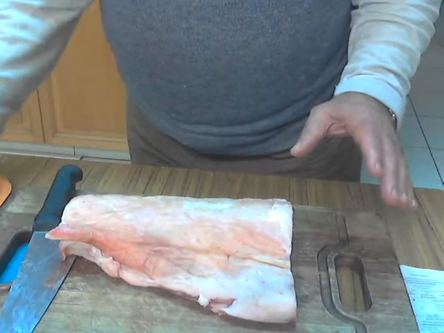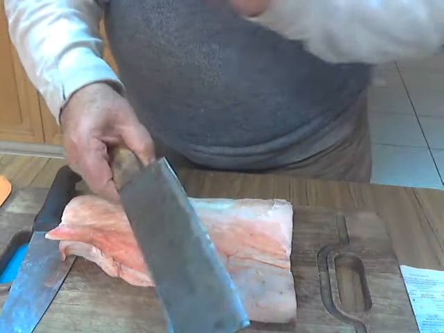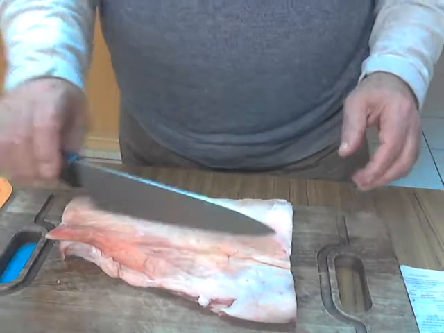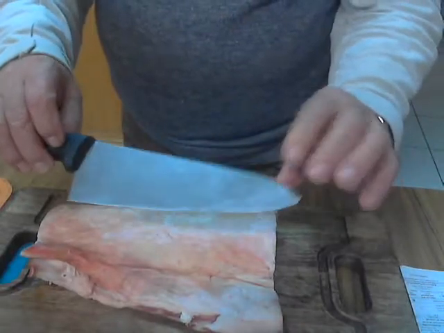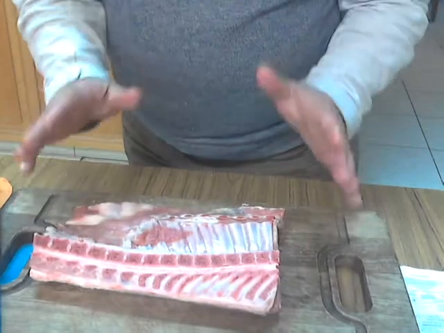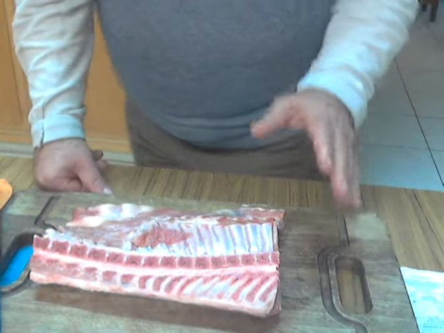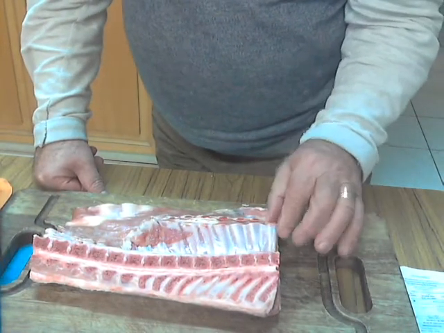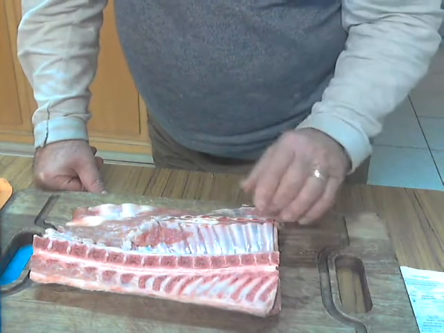So, although I have a cleaver, this is an ancient cleaver, and outside I have a chopping log from a tree trunk, today it is such a fragile animal, I will just use a chef's knife. Now, because the animal is so small, we will go into some anatomy of the rib cage. The lamb has 13 ribs, the same number of ribs as the beef.